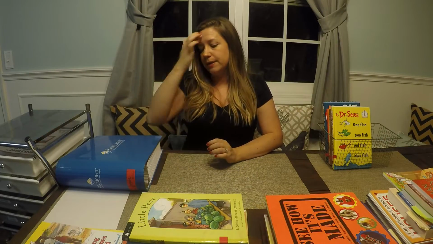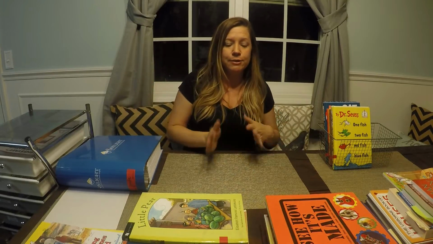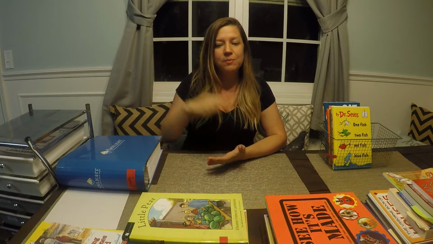Now, this coming up year, I don't have to buy any new Sonlight materials. I just had to buy a new language arts and new math, so that was great. And then I do have 2 other kids, so they'll be using Sonlight as well, and they'll be using B when it gets to that time.